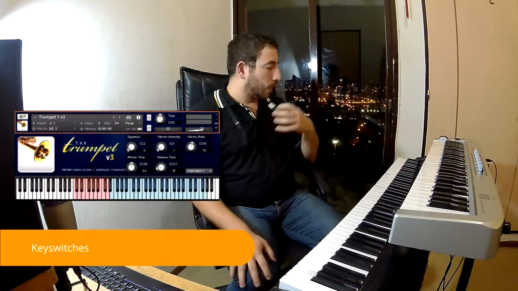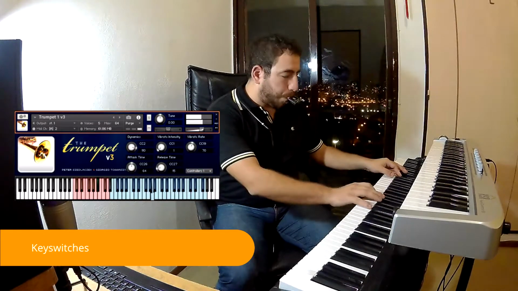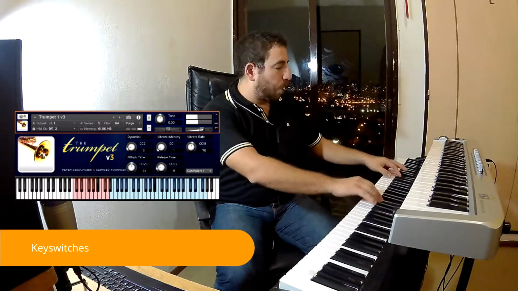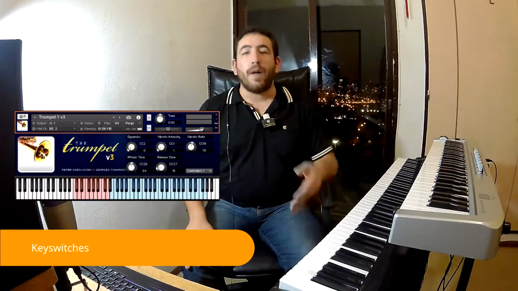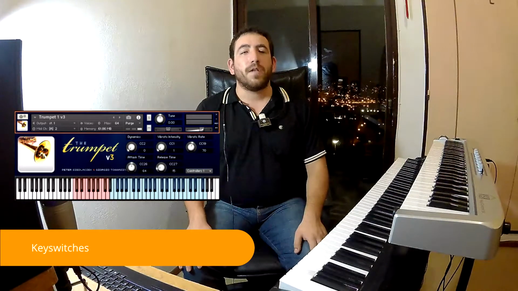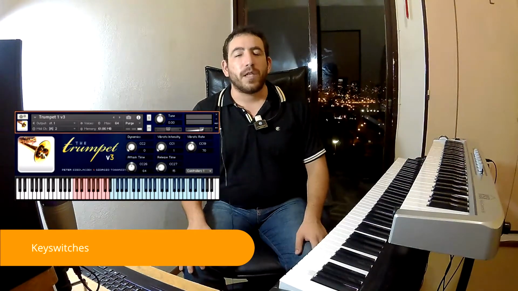The momentary mode is activated when the A#1 key switch is pressed at velocities below 64. In this case, the wah-wah effect will be active as long as the key switch is kept pressed. Velocities above 64 activate the toggle mode, which maintains the wah-wah effect until the key switch is pressed again.